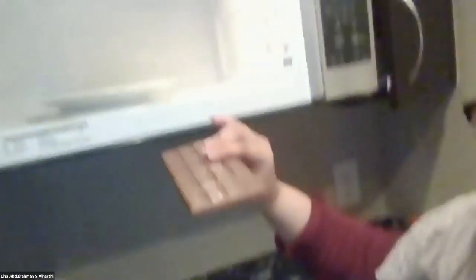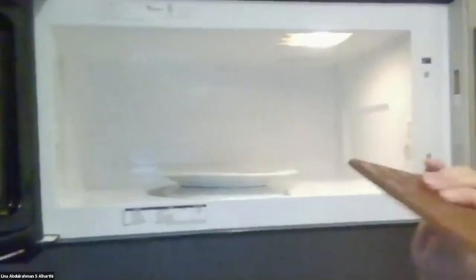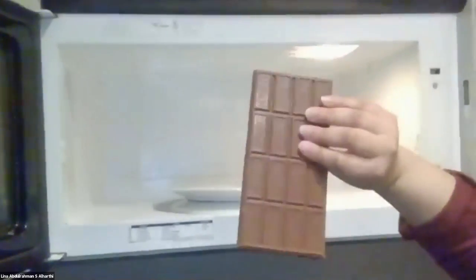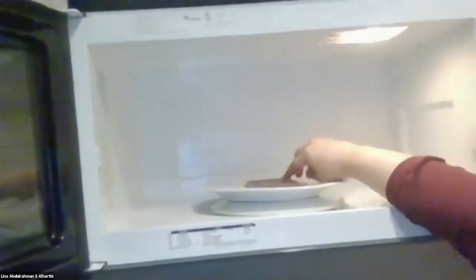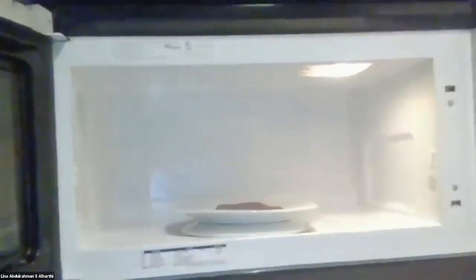Get your chocolate, open that. Place your chocolate with the shorter side facing you, so this way, into the microwave. And run it for about 20 seconds, and then we'll start measuring.